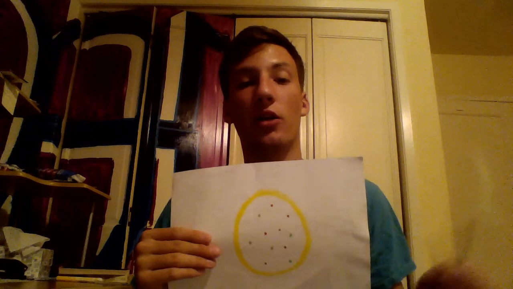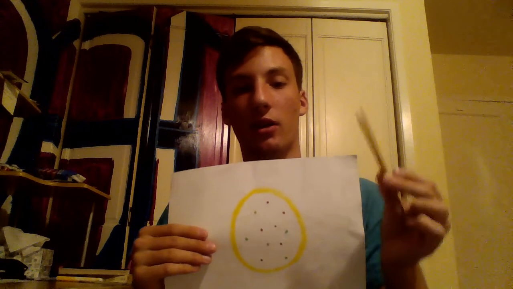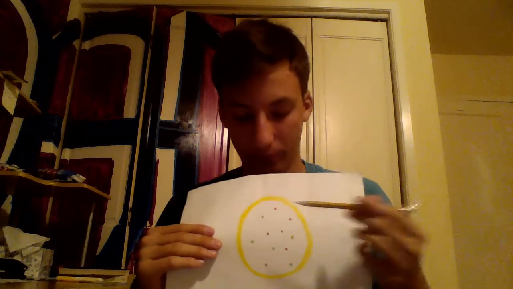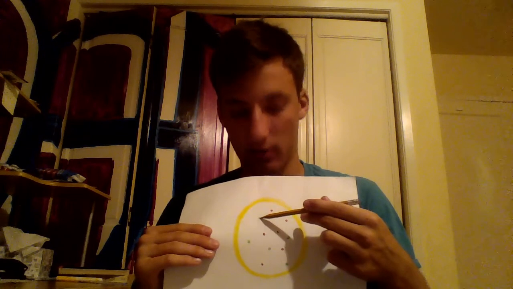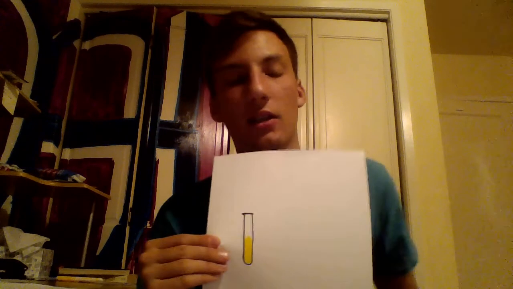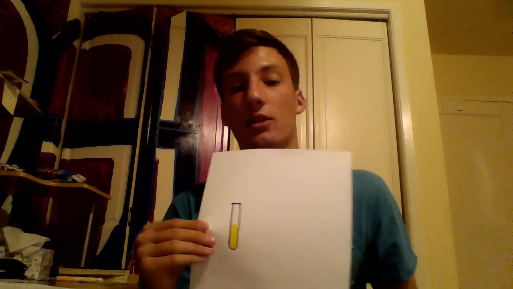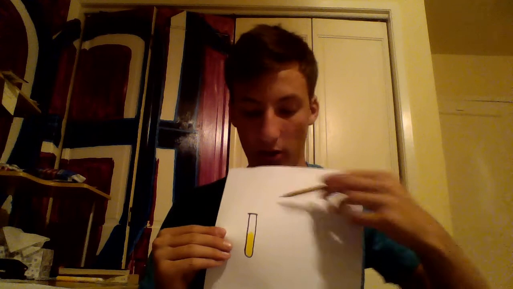So in lab we'd go and take a sterile stick, which I'll just represent with a pencil, and I'll take out the little colony and put it in a test tube that has LB broth in it. LB broth is just a liquid that has nutrients that are essential for the bacteria to grow. So we go in and put our colony in there.